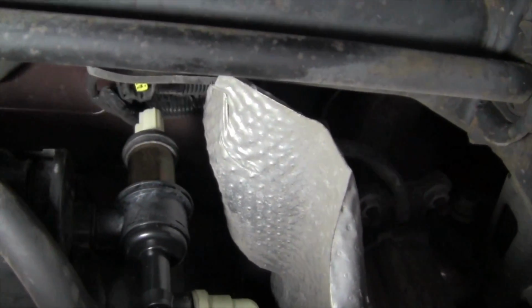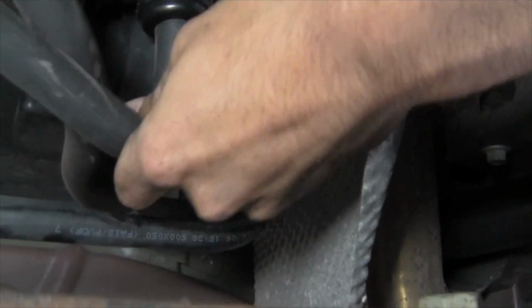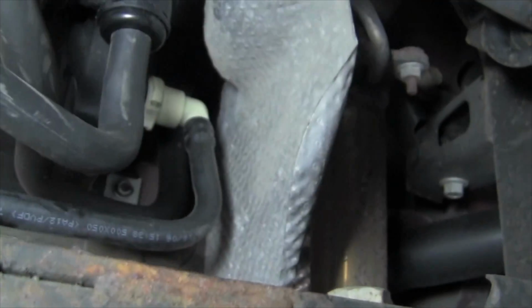Push in. Your electrical connector needs to be plugged in. And then you've got just a little tube, the same one that we had unplugged. You just need to plug it back in. And we should be good.